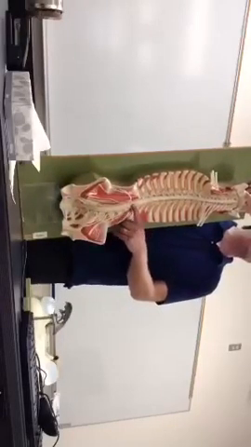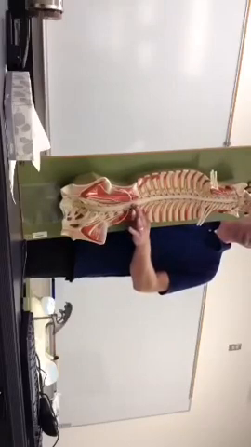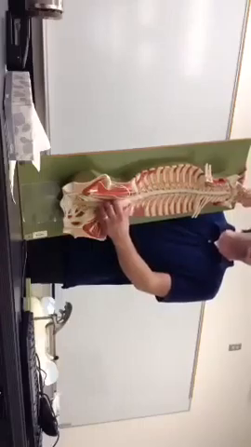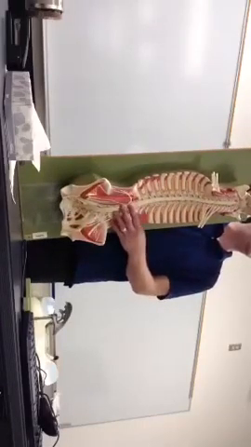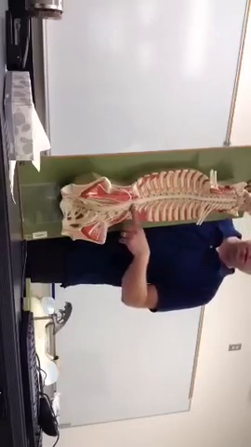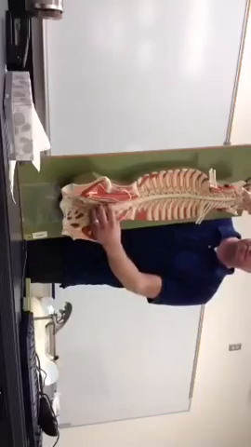This area where the spinal cord proper stops is called the conus medullaris. And everything past that, these spinal nerves that extend past that, is called the cauda equina, and that's a horse's tail. And so you've got the conus medullaris, the cauda equina, all these nerves that go past that.